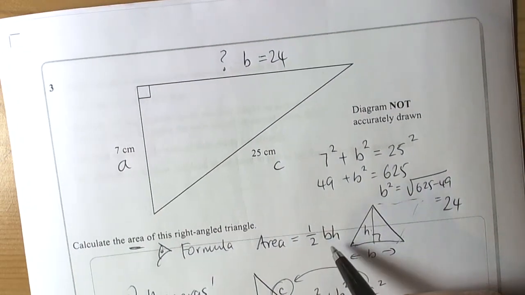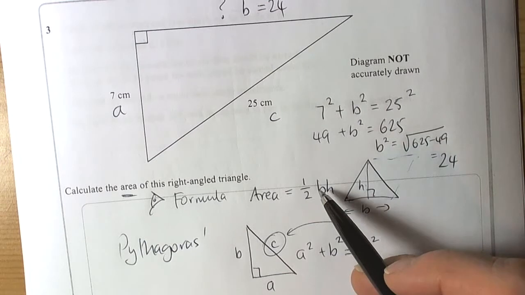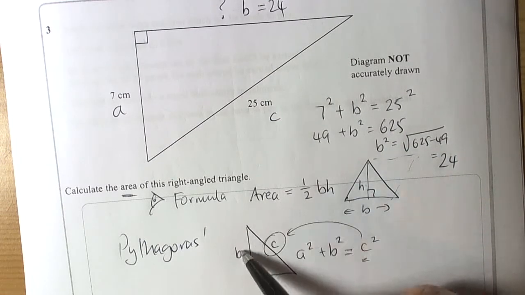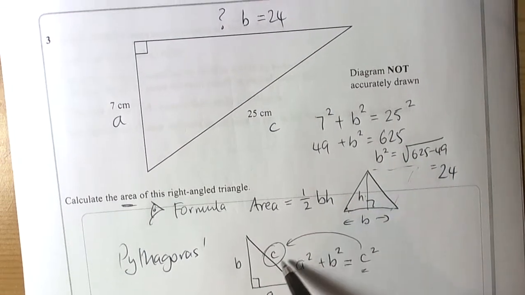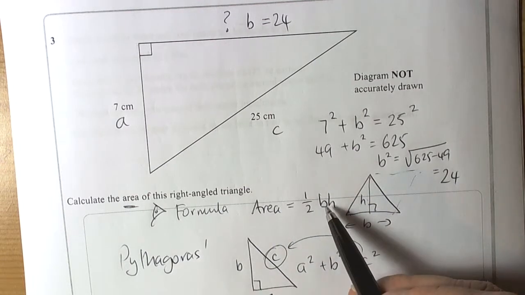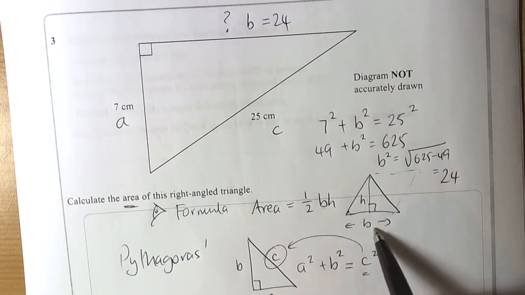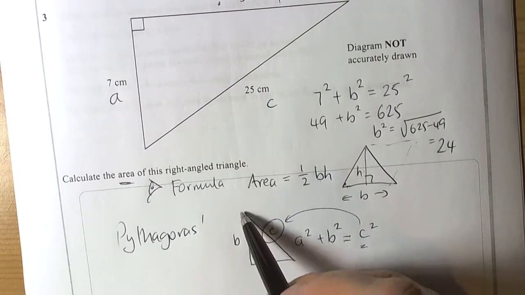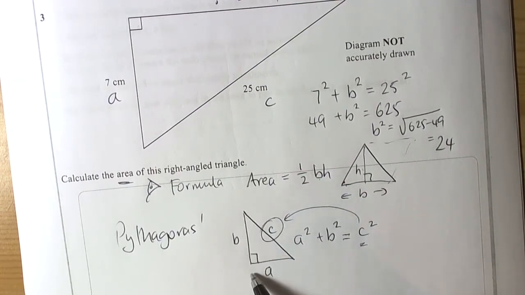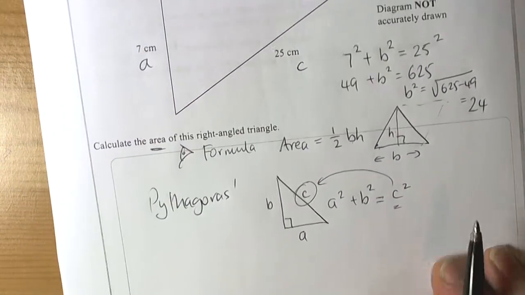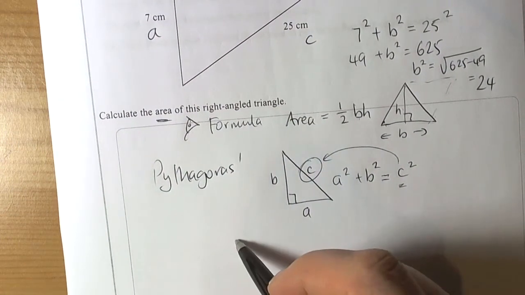Now I know it's confusing sometimes in maths because we're using the same letter in two different contexts, but remember it's all about definitions. In this formula, b is the base length of the triangle, and in this formula, b is the length of one of the sides of the triangle, one of the shorter sides, not the hypotenuse. So we can come back to find the final answer then.